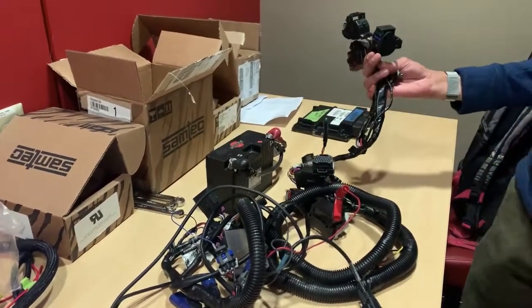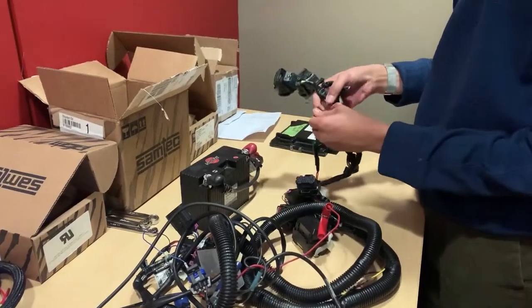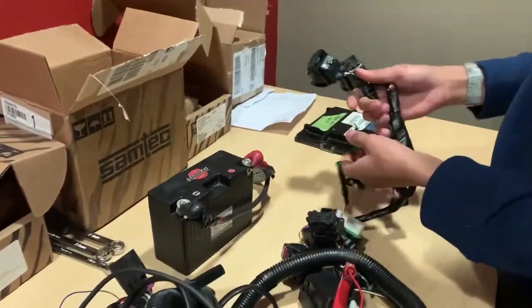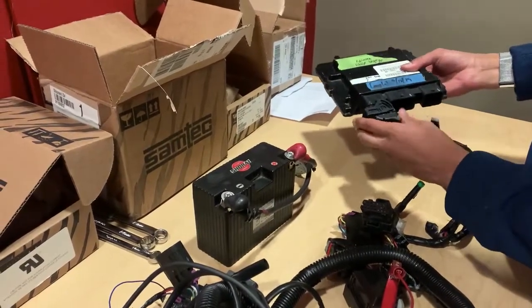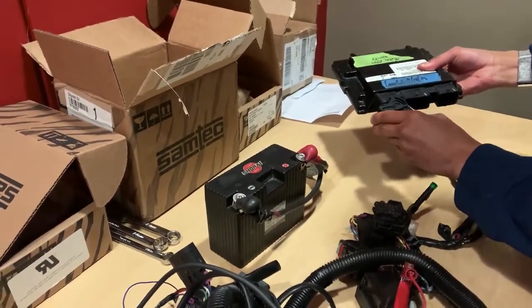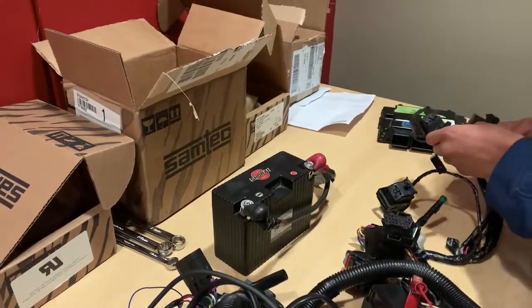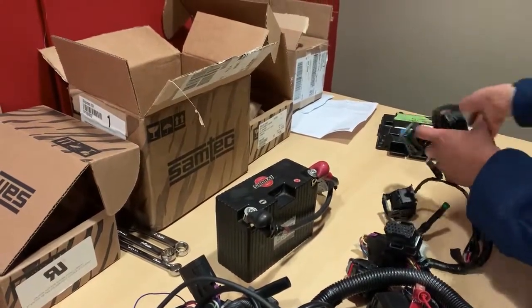So these are the 3 plugs for the PCM 112. It says 112 right here, so A, B, and C connectors. Pretty hard to screw these up. As I screw it up, this is the C.